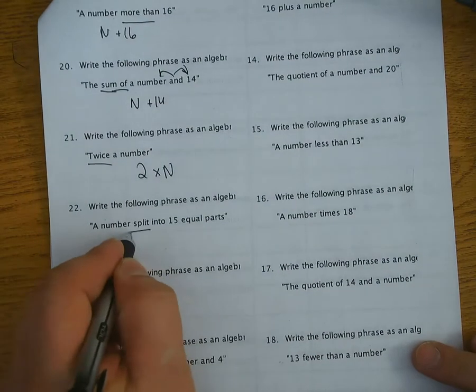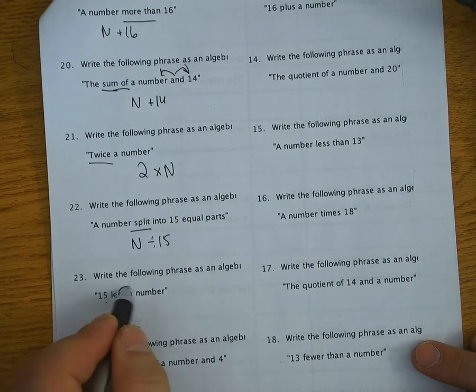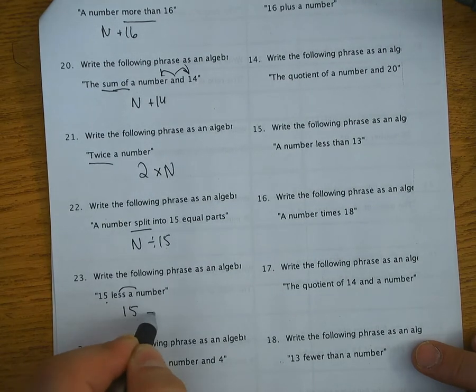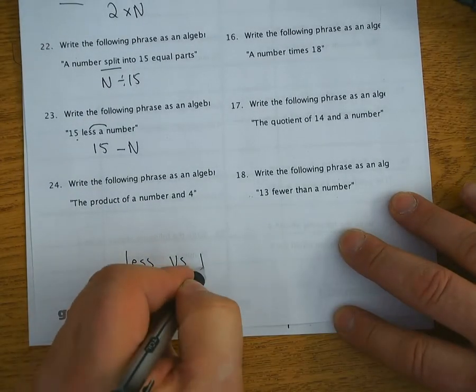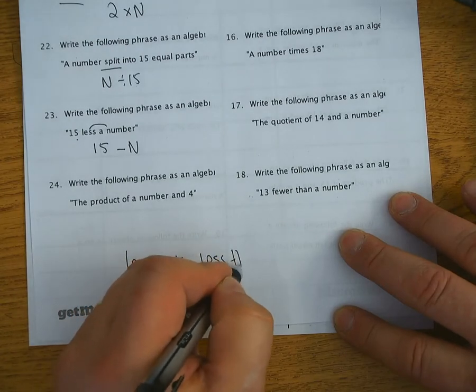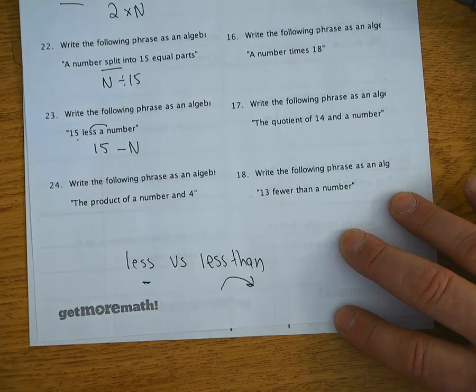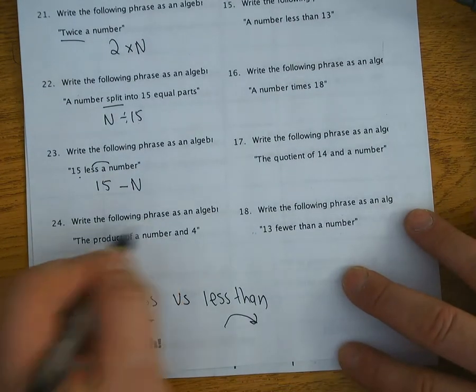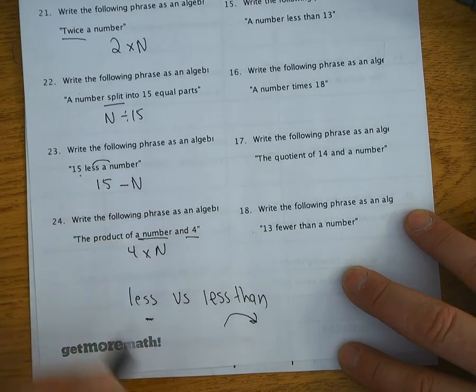A number split into 15 groups. 15 less a number. Notice, that's not less than. Less versus less than: less than gets trampolined, while this just gets subtracted. The product of a number and 4, 4 times n.